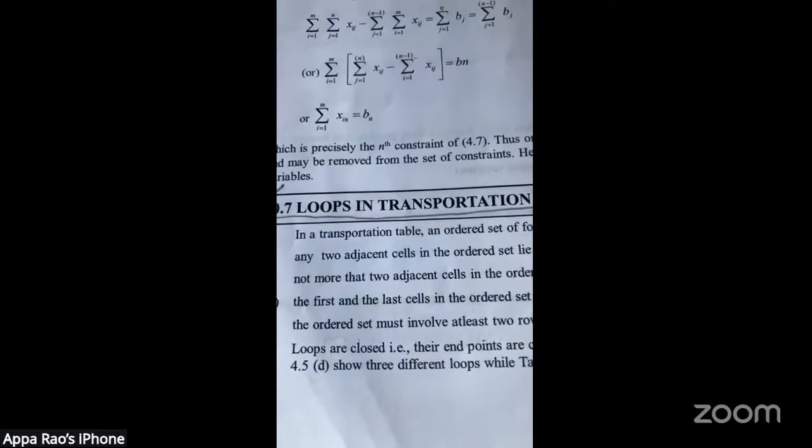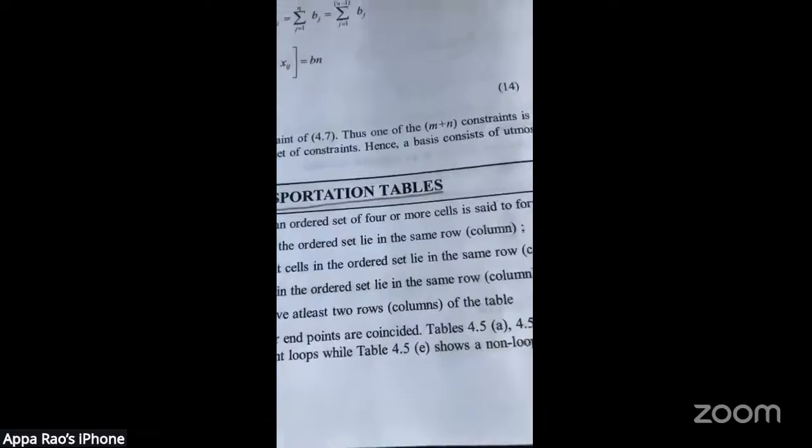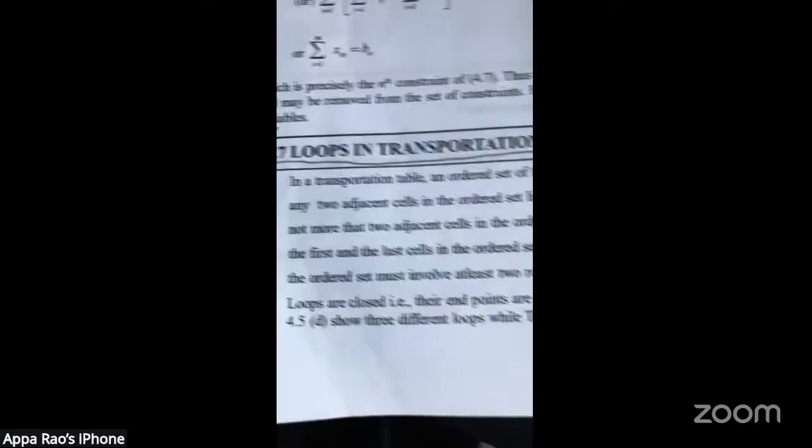The first and the last cells in the ordered set lie in the same row or column.